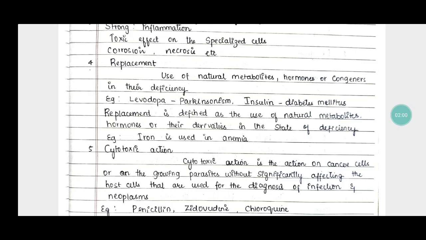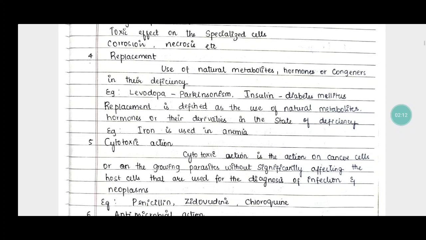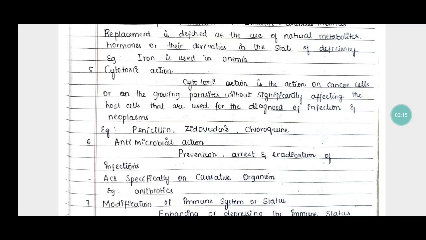Replacement is defined as the use of natural metabolites, hormones or their derivatives in a state of deficiency. For example, iron is used in anemia. And number five, that is cytotoxic action. The cytotoxic action is the action on cancer cells or on growing parasites without significantly affecting the host cells, used in infections and neoplasms, for example penicillin, zidovudine and chloroquine.